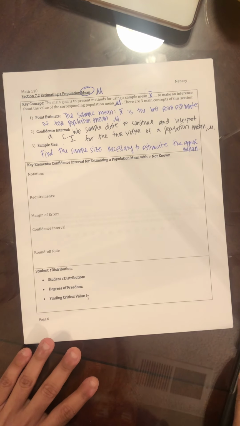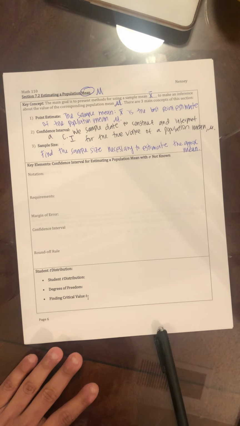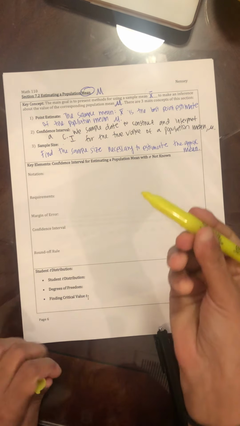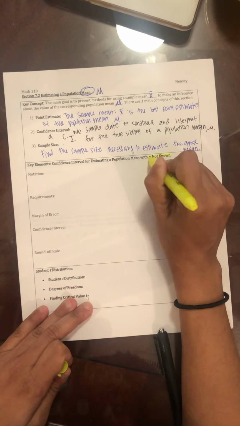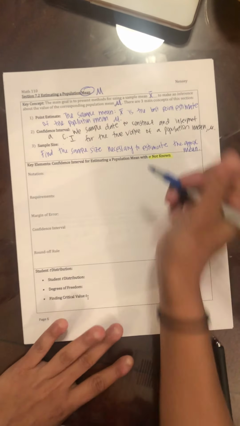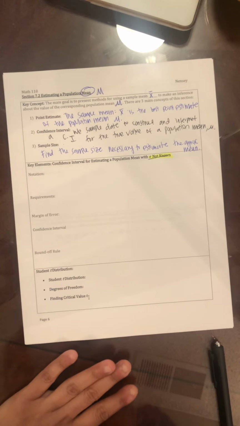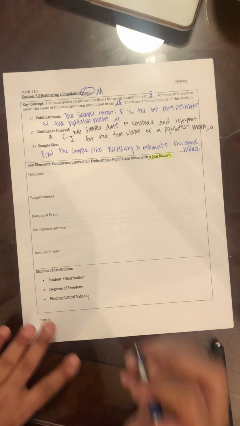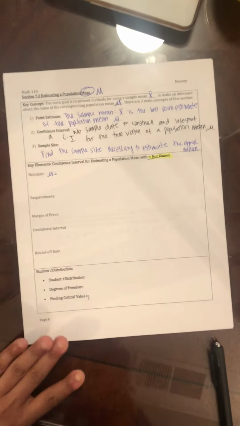Okay, some notations. I want you to make a little note: there's a don't know sigma and a do know sigma, so this breaks off into two ways. This one is we don't know sigma. What does mu stand for?